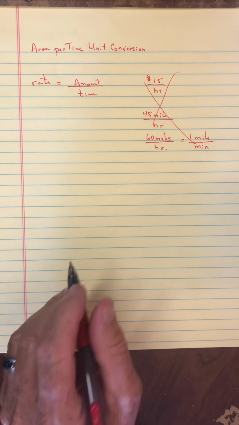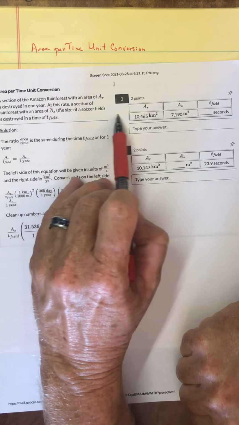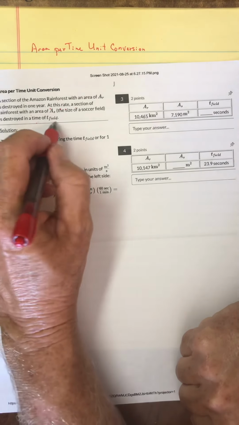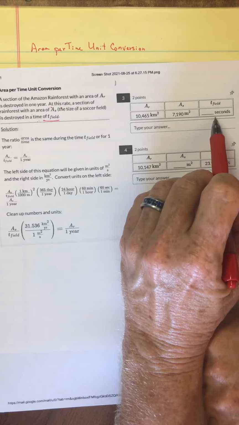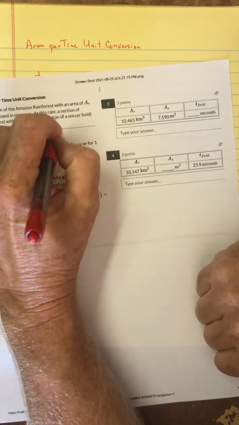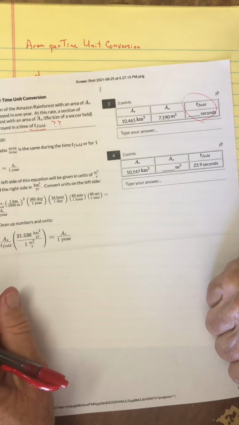So on this particular problem, since the question here is asking for time, let's see, where's it? Here it goes. At this rate, a section of rainforest with an area of A_S, being that of a soccer field, is destroyed in time of T_field. So I think the point of this problem is to find this, T_field. I think this could be better written with some kind of question here, but the way it's set up, the idea is to find this unknown time.